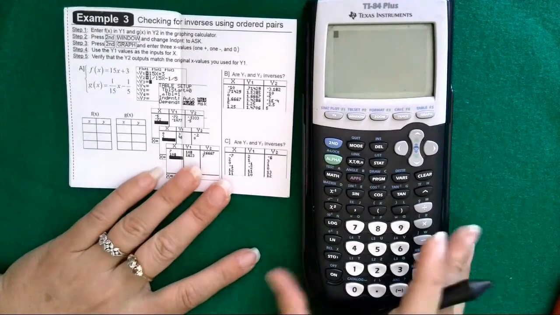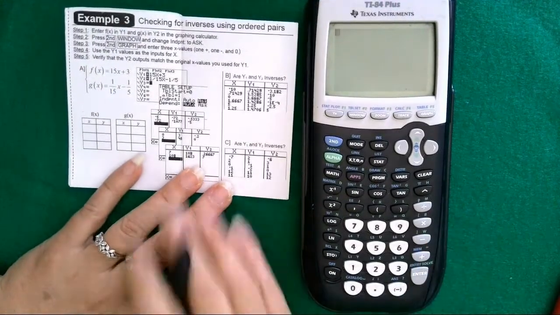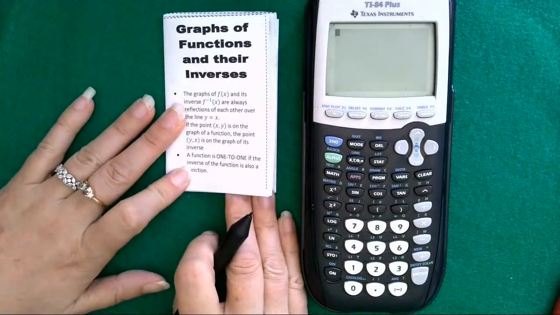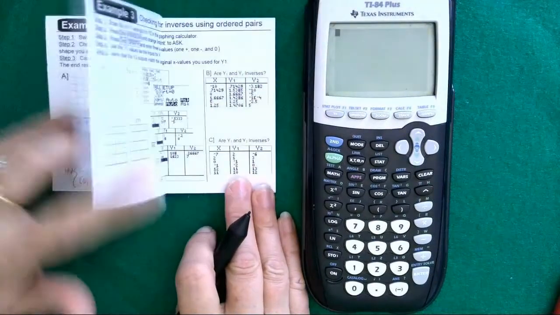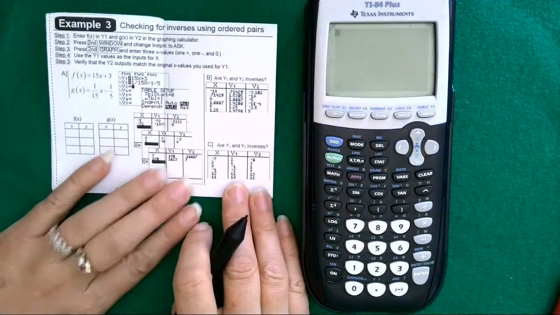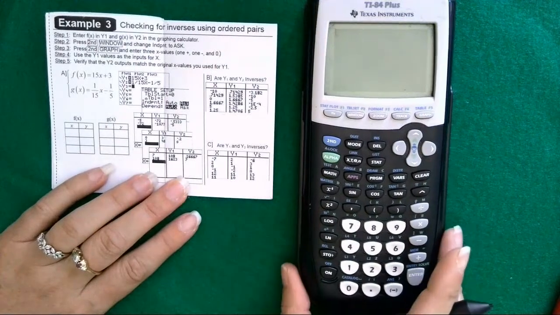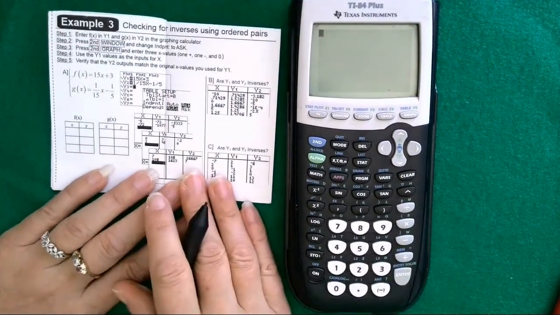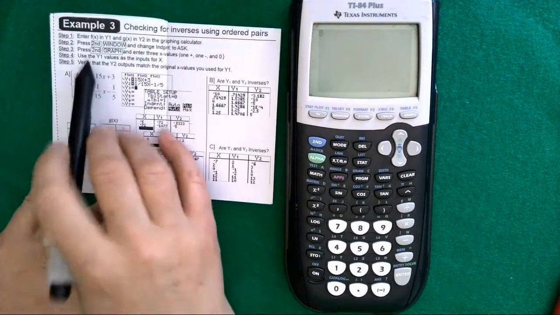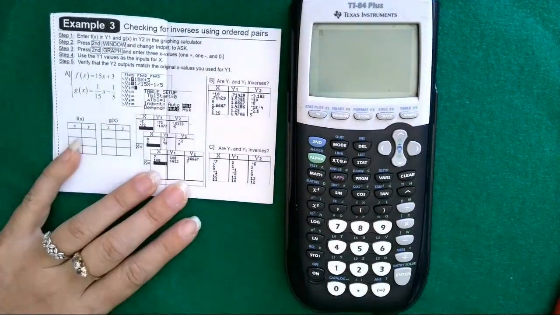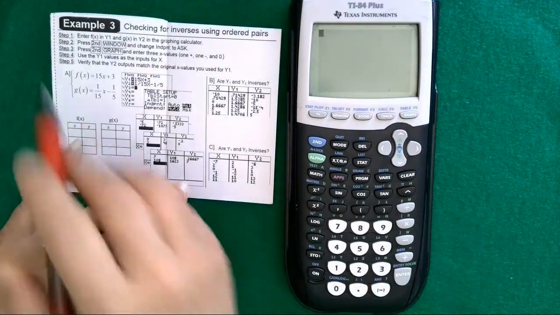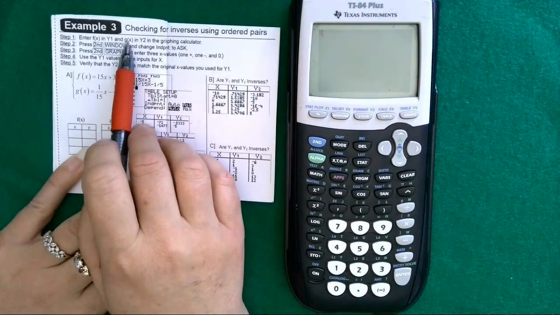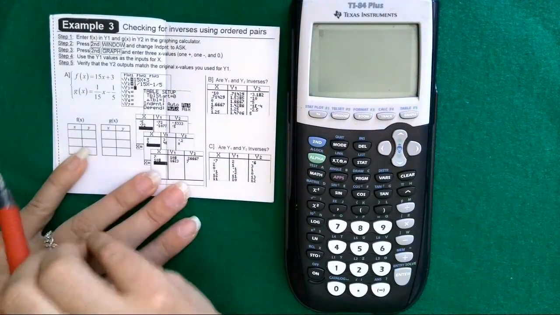Okay, so in this video we're looking at example 3 in our notes booklet for graphs of functions and their inverses. And in example 3 we're checking for inverses using ordered pairs from the graphing calculator. So if you notice these steps up here, steps 1 through 5 in the notes, we're asked in step 1 to enter f of x in y1 and g of x in y2 in the graphing calculator.